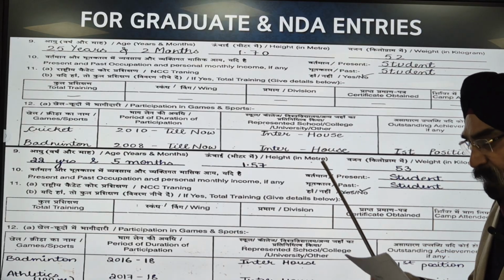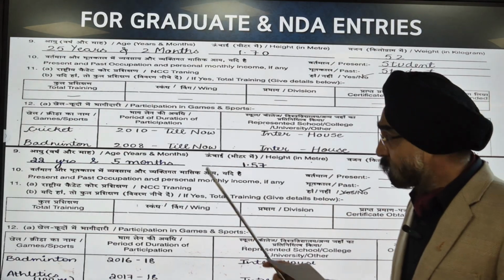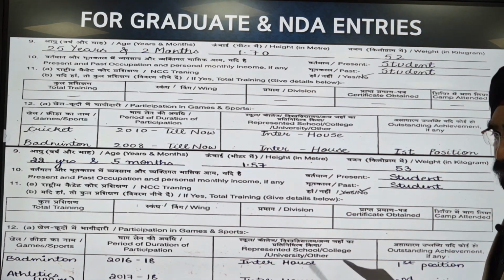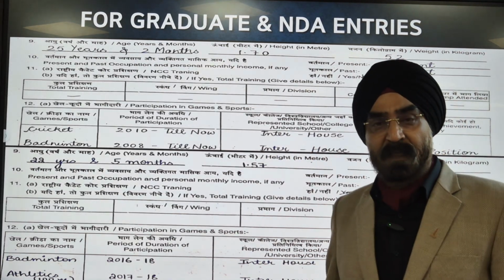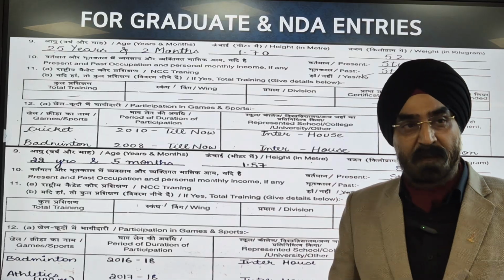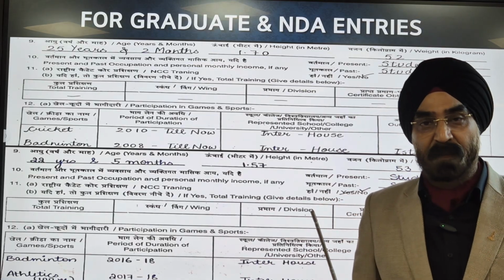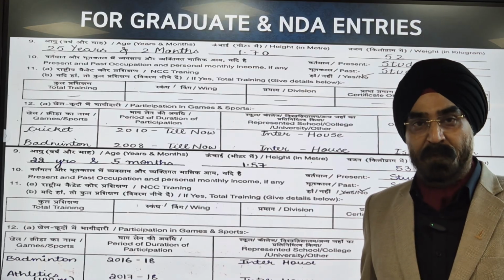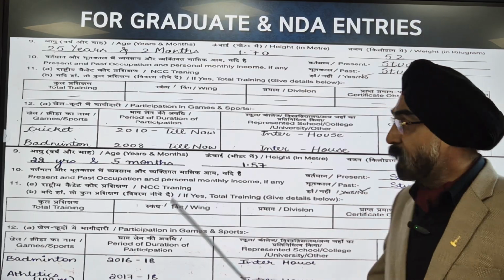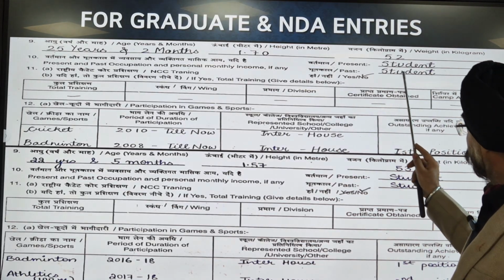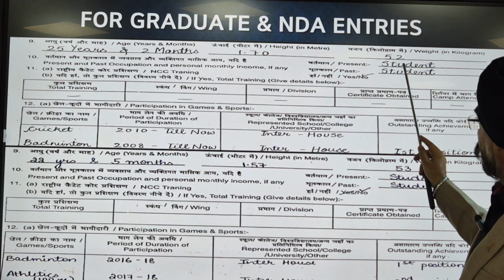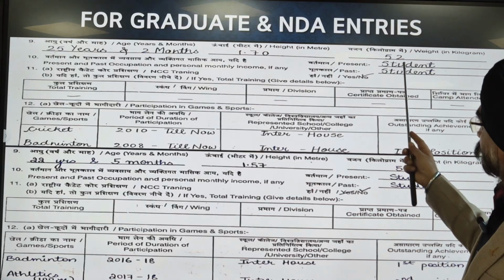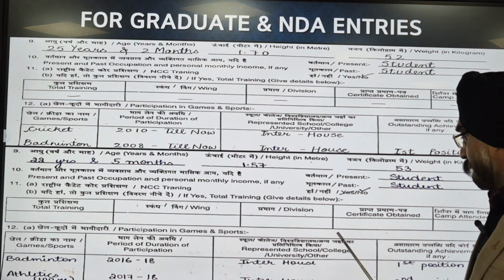In serial number 10, you have to fill in the present occupation. Now, present and past. Some people in the past were students, presently they are doing a job. Or some people did some job, one or two years of work experience, and now they are back into doing an MBA or some other studies. So in that case they will write earlier a job, salary so and so, and presently a student. Okay, so if you have not taken up any job, then you have to write student, right?